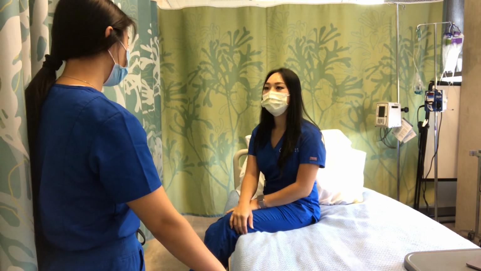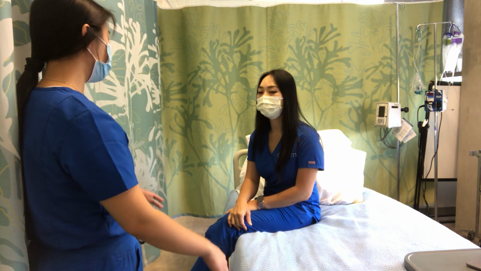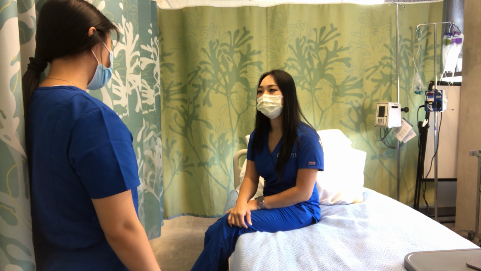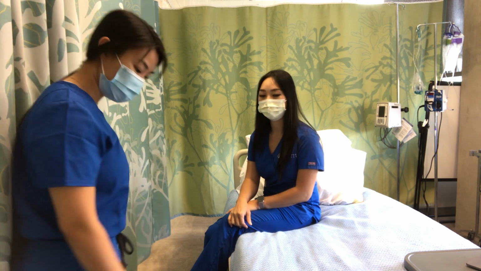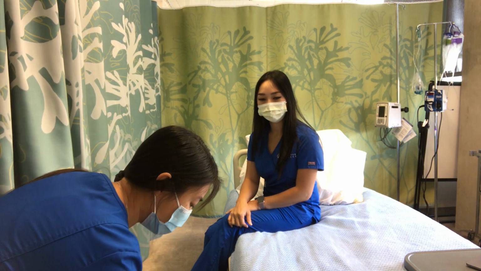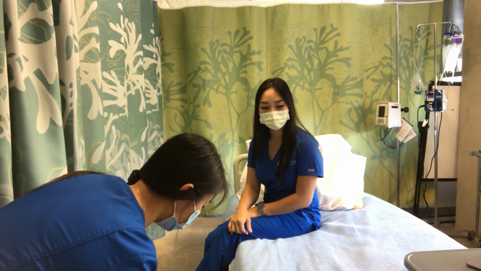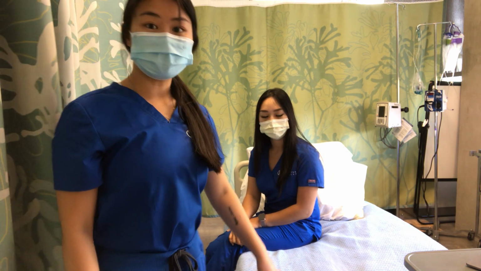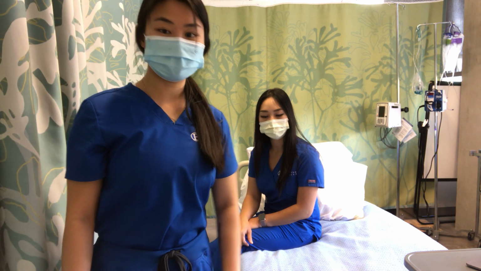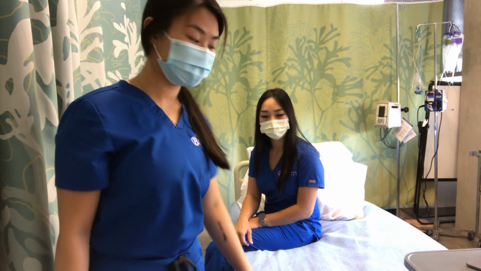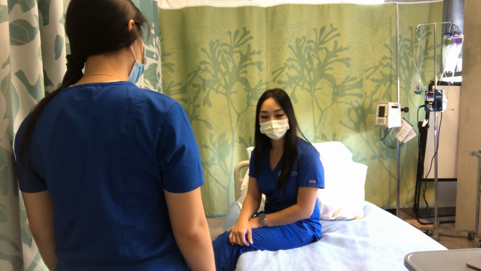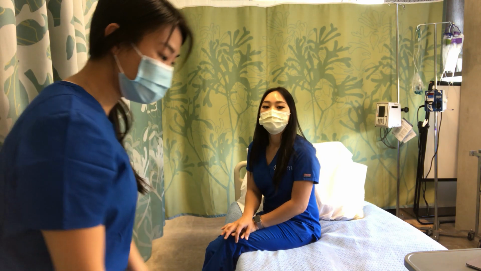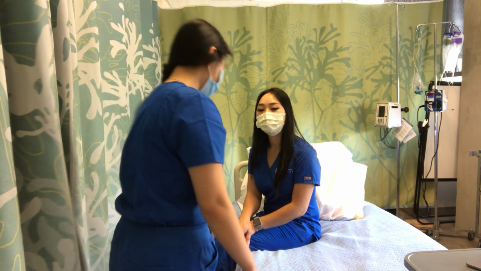Did you need help getting back in bed? No. Or repositioning at all? No. Okay, good. Can I get you anything while I'm still here? No. No? Okay. I'm going to lower your bed. Before I had her walk, I should have made sure that the bed was locked and low. Okay, so the bed is locked and low. Your call light is right here.